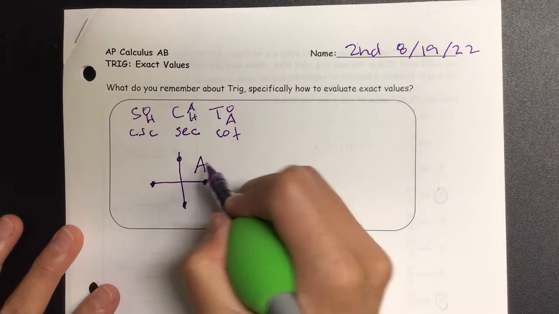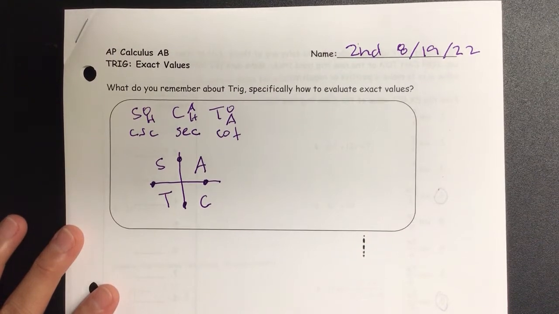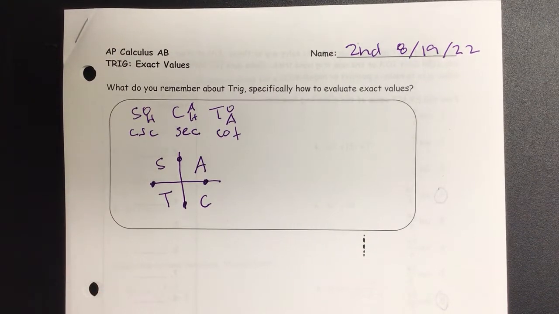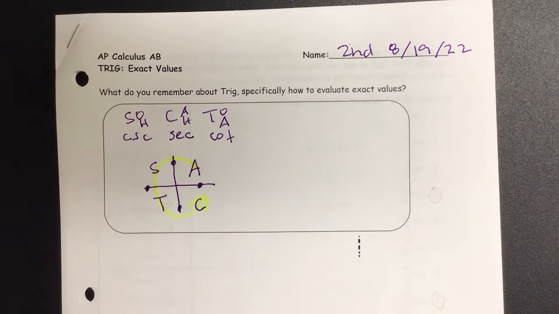So we have All Students Take Calculus, and it's going in the order of the letter C. And if you're thinking, what do you mean by that? Letter C starts up here, goes around.